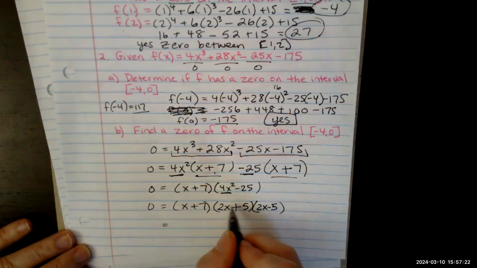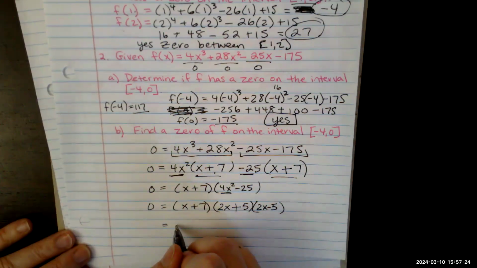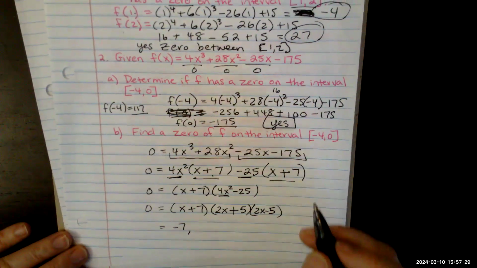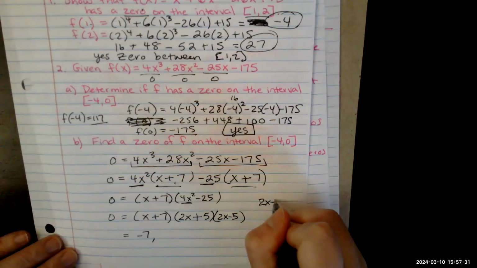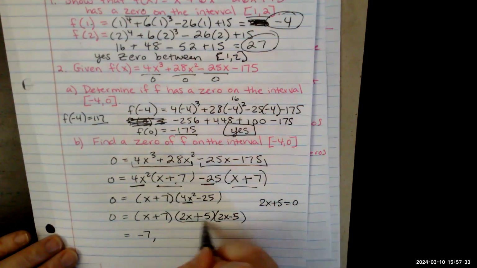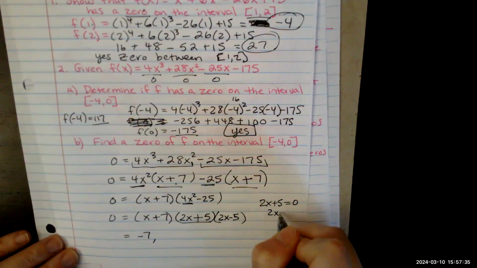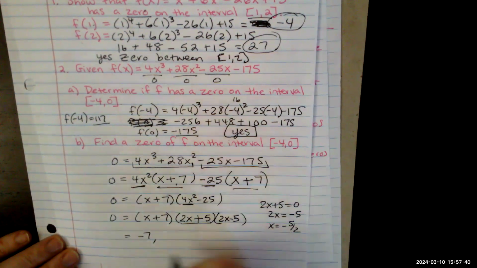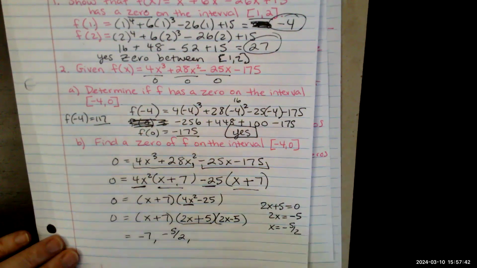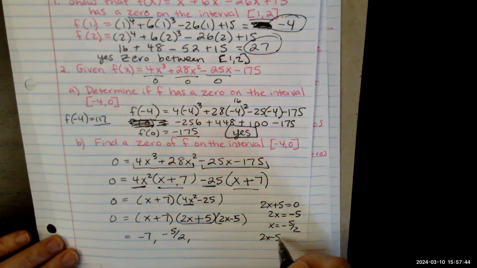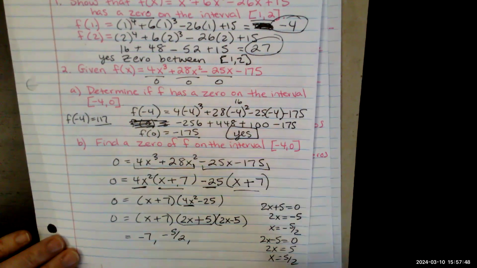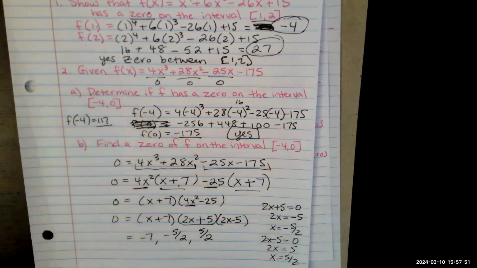Well, I can set each thing equal to 0 and solve, which would give me a -7 here. Here, I guess I'll show it just in case you need it. If I set this one equal to 0, I would subtract the 5 and divide by 2. I would end up with this fraction. And then for the last one, if I did the same, I would add 5 this time and divide by 2. So I would get a +5/2. So we have 3 zeros.